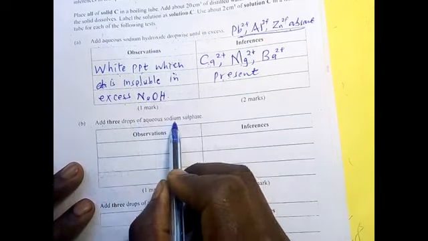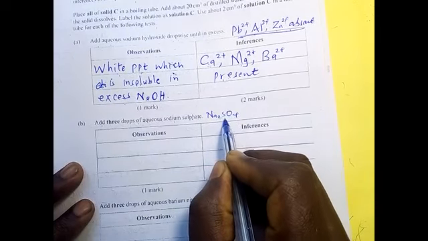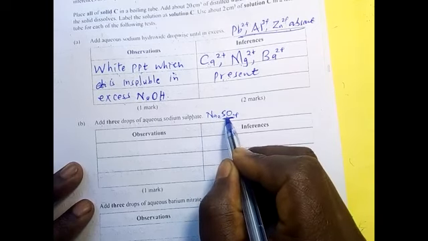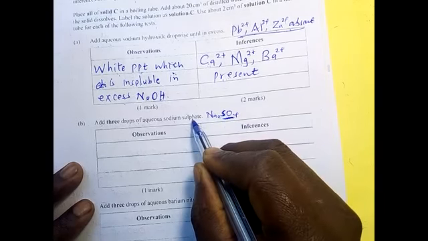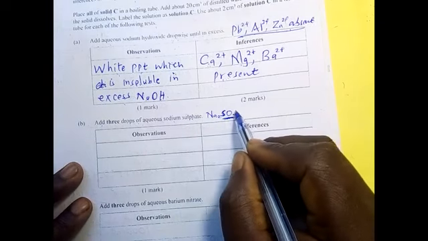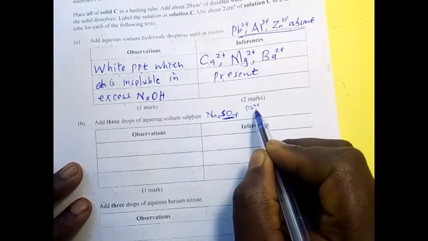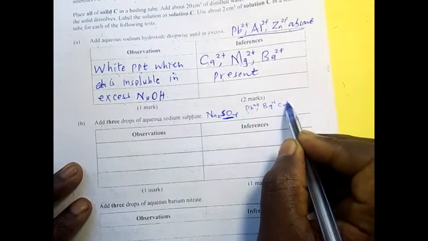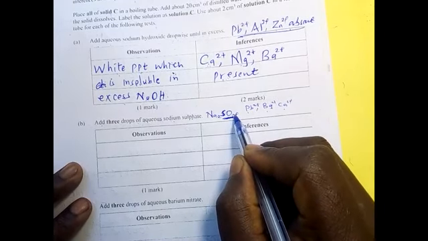Add 3 drops of aqueous sodium sulfate. We are adding sodium sulfate, so you are seeing the sulfate. Remember, all salts of sodium are soluble. So we expect that if it gets into that solution in our test tube and finds lead 2+ ions, it will form a white precipitate. If it finds barium, it will form a white precipitate. If it finds calcium, it will form a white precipitate. We know the sulfates which are insoluble form white precipitates.